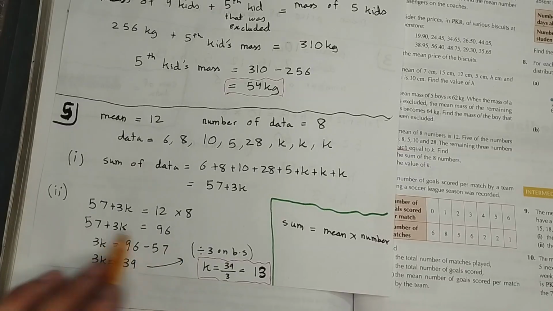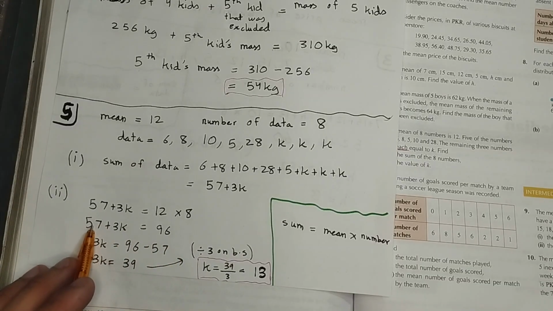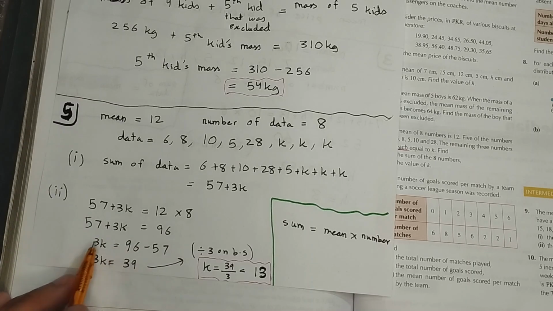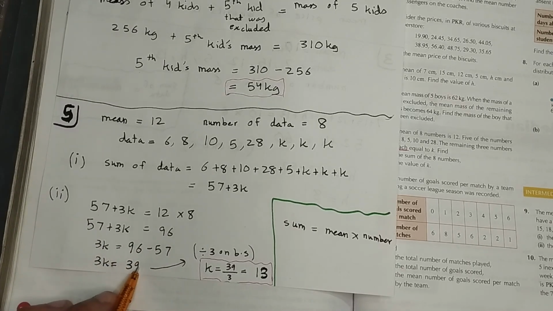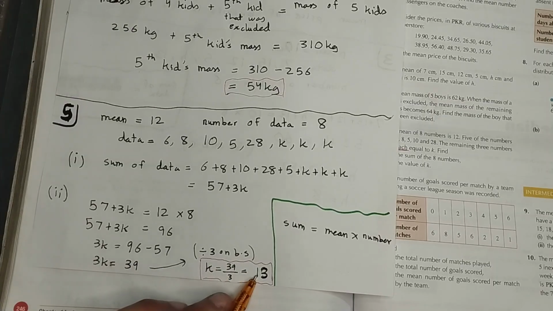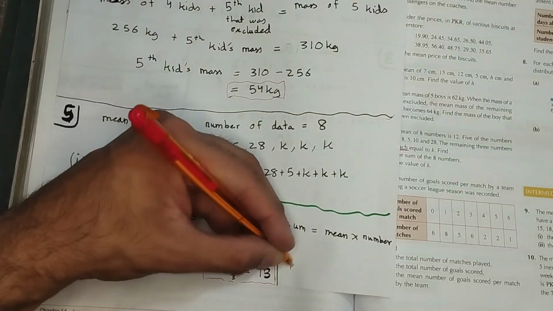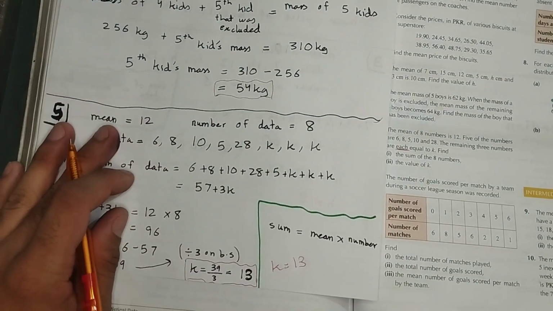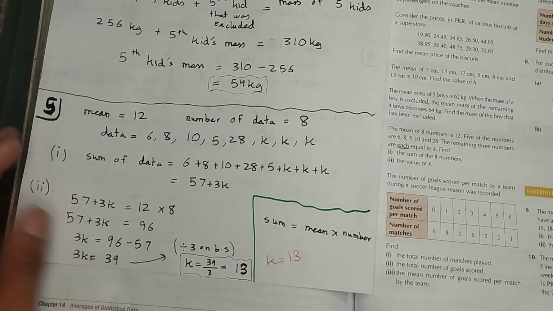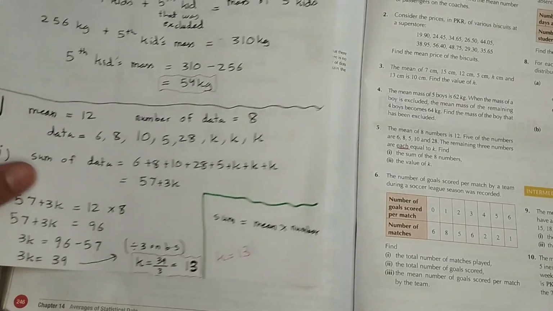So now we have a very simple linear equation. We just have to subtract 57 on both sides and then divide by 3. When you subtract 57 on both sides, you get 39, and then divide by 3 on both sides, you will get the value of k, which is 13. If you can't see it clearly, I'll just write it here again, it's 13. Or you can just divide it yourself, you can see properly. Okay, this was question number 5.